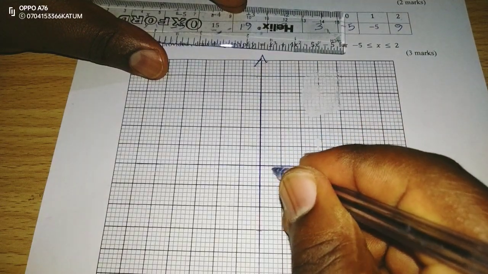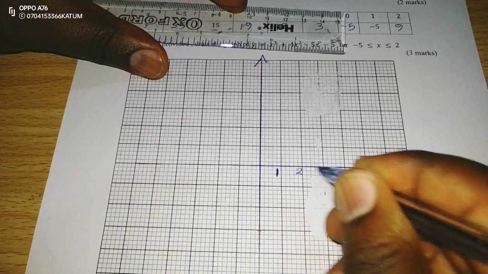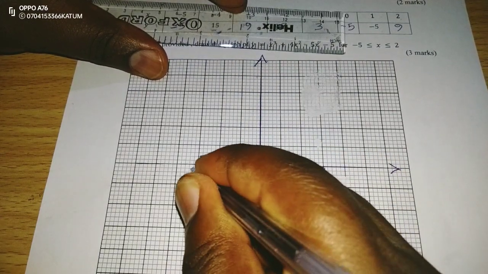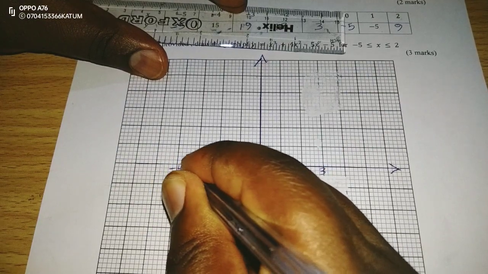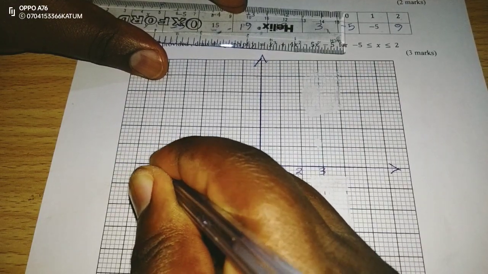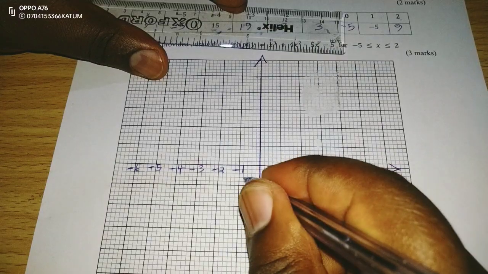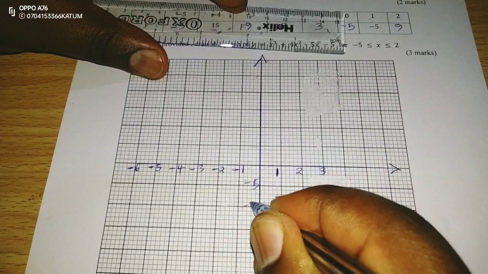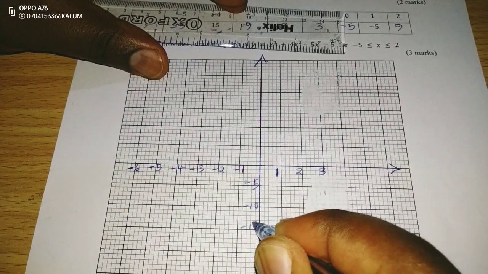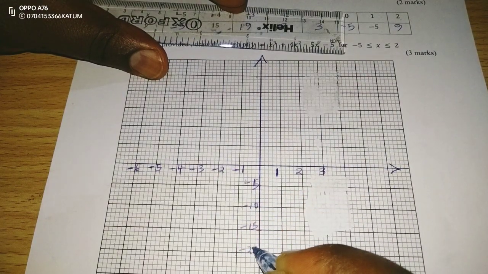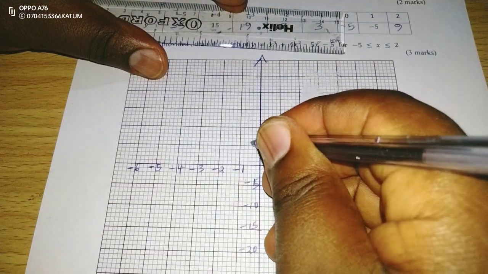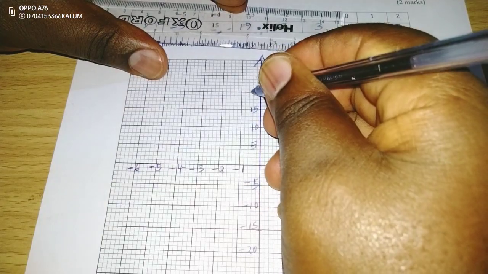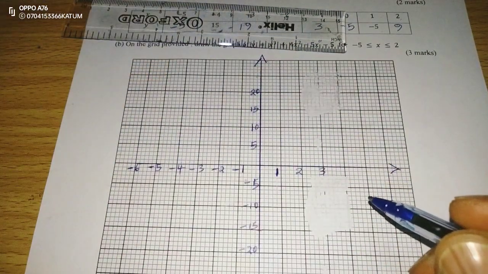So I'm going to have 1, 2, 3, then -1, -2, -3, -4, -5, -6. On the vertical axis I have -5, -10, -15, -20. Then on the positive side, I'll have 5, 10, 15, and 20.